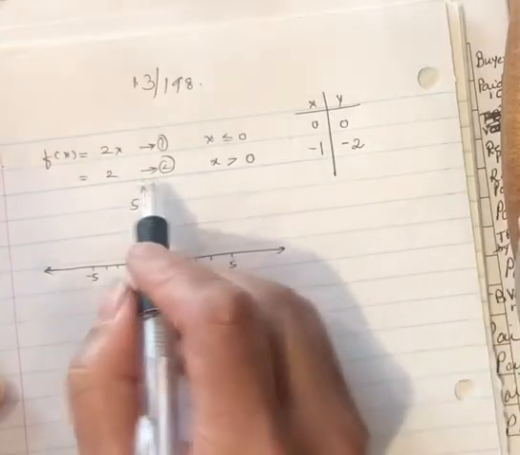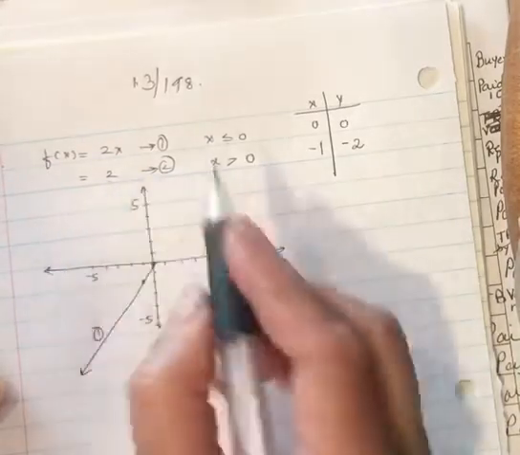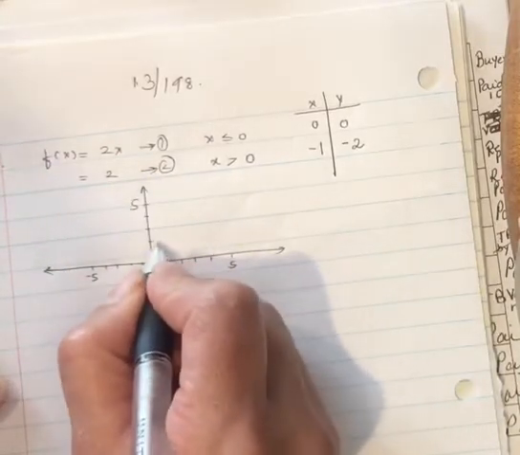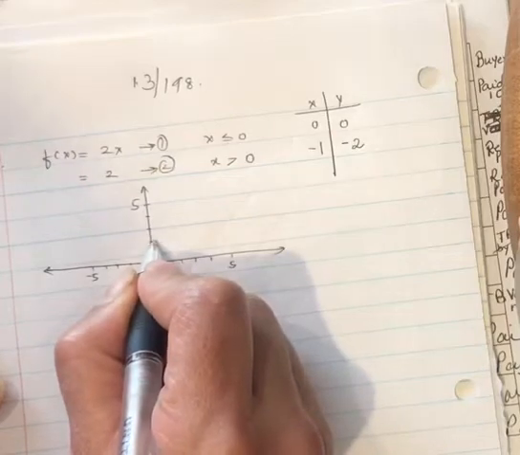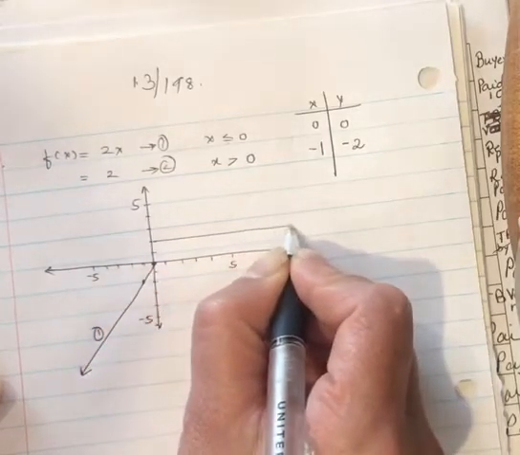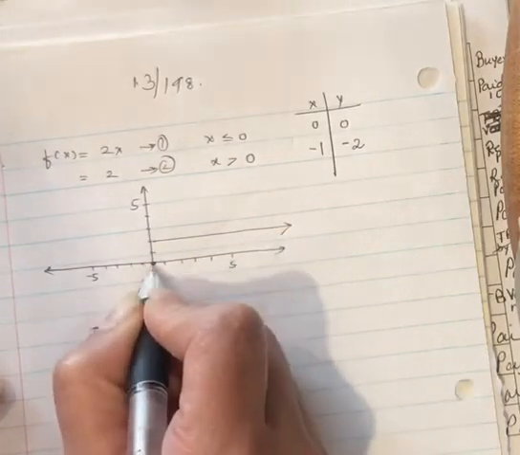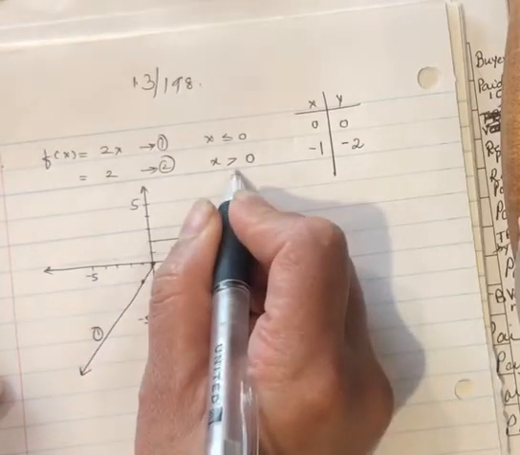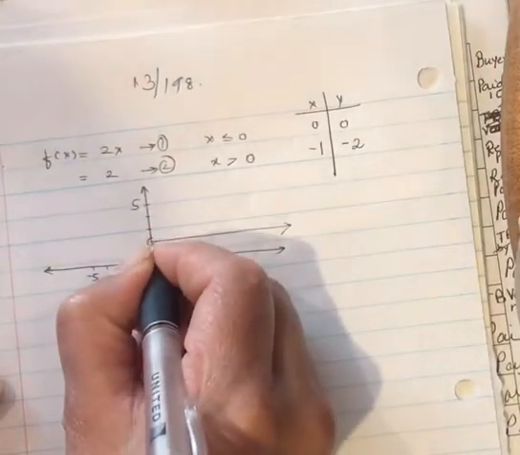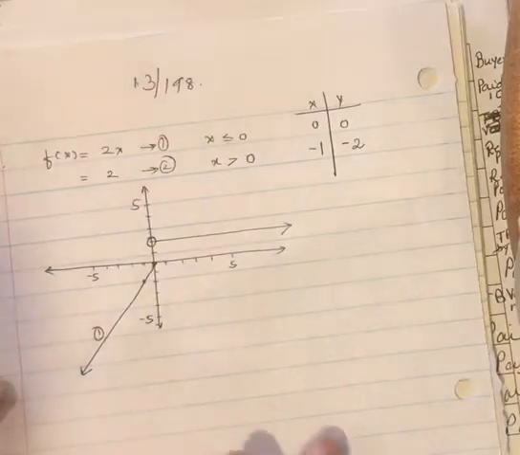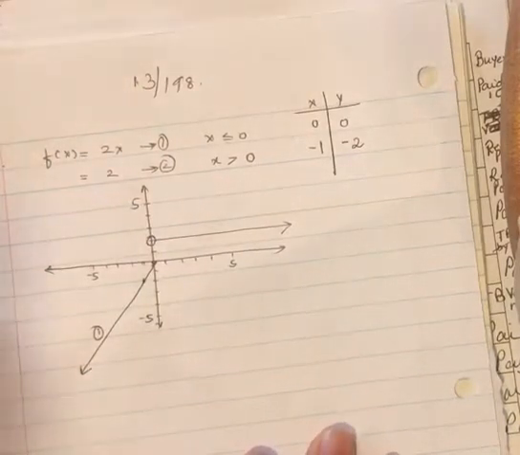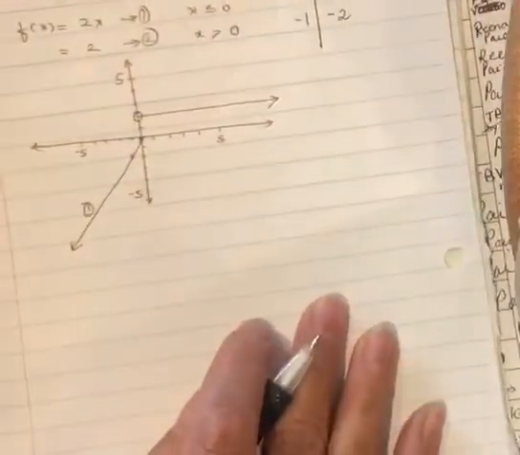Now, for equation number 2, it is 2. So basically, it means that it is going to be a straight line going this way. But at 0, because 0 is not included, it is going to be an open circle. That is the graph for problem number 61. The next one is number 65.